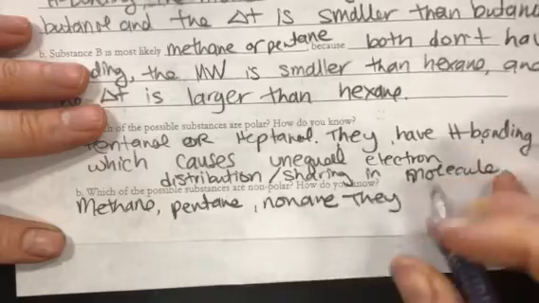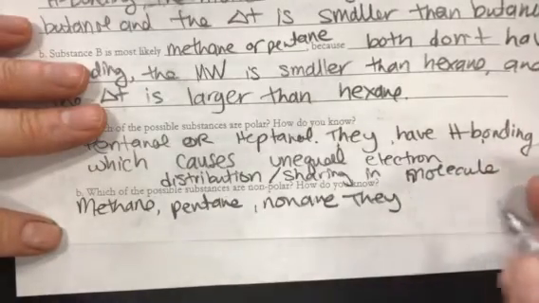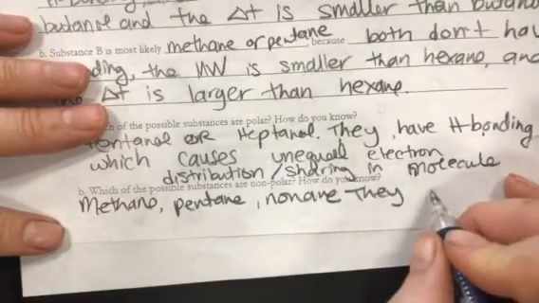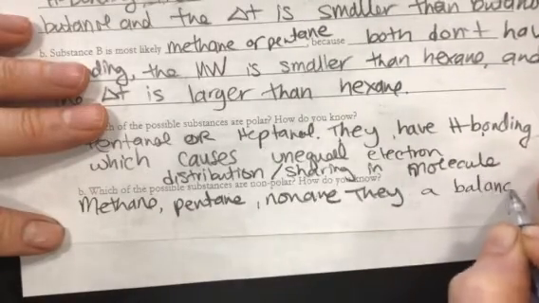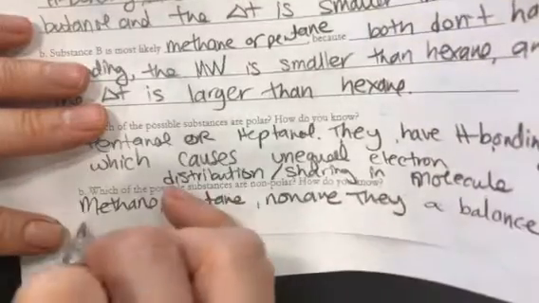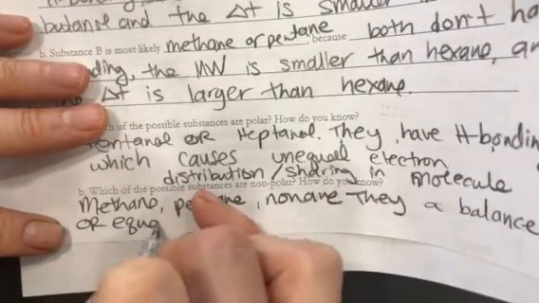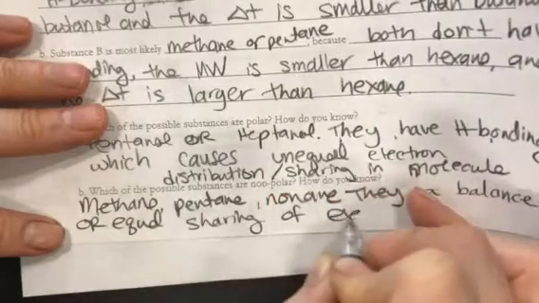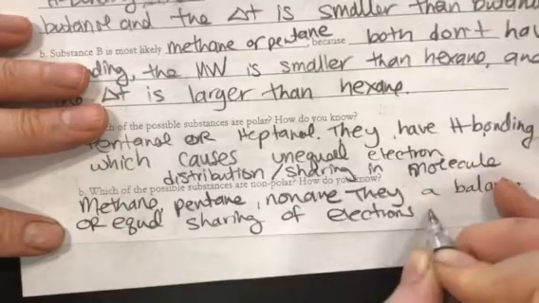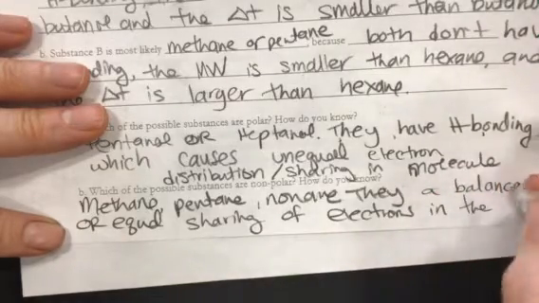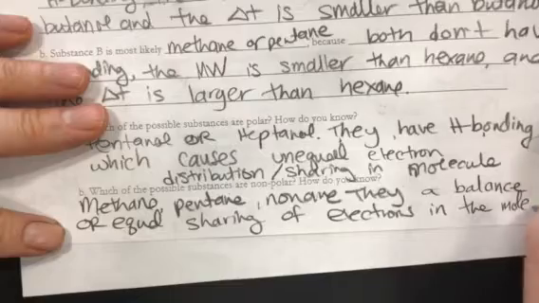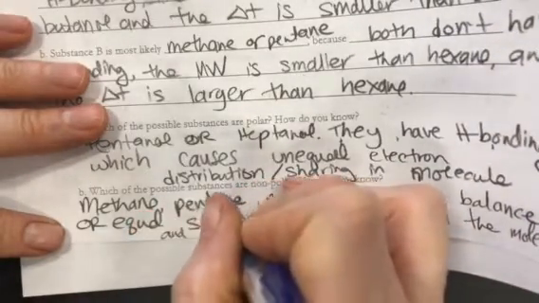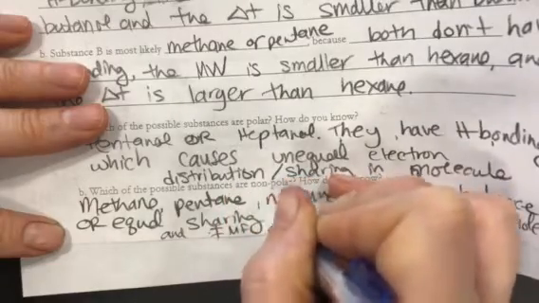They are nonpolar because they do not have hydrogen bonding, but more likely, they have a balance or equal sharing of electrons in the molecule, and the intermolecular forces are weaker.